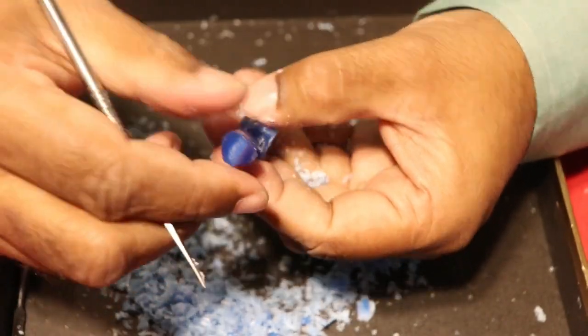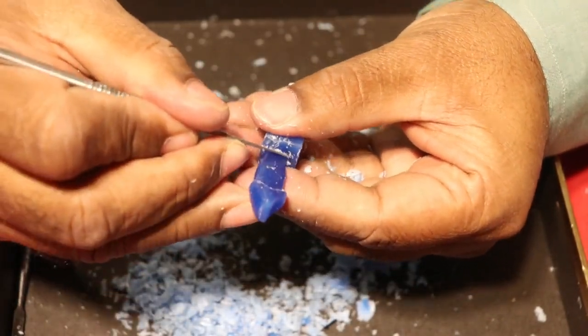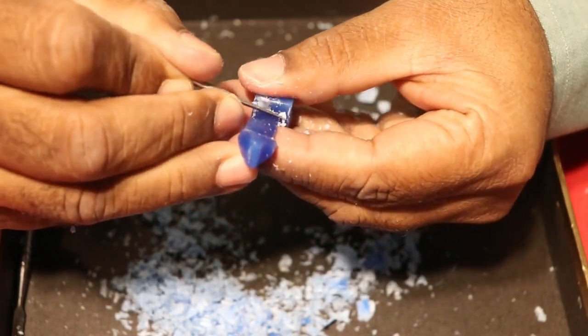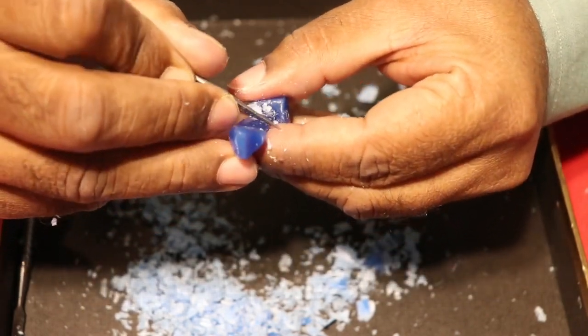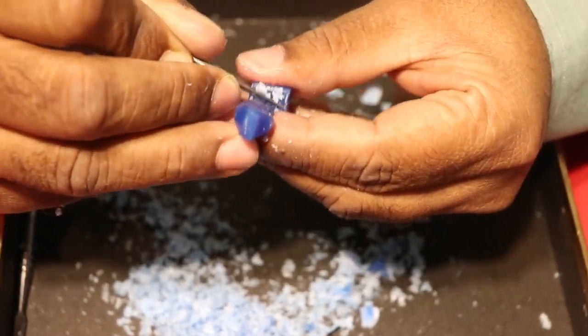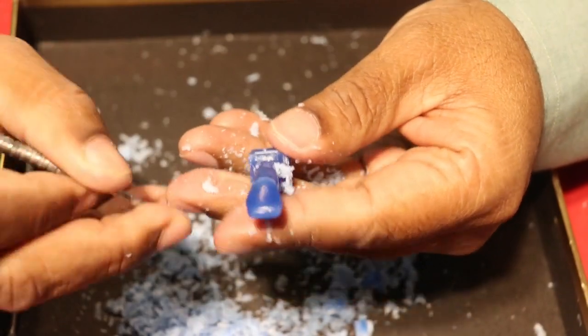So be very careful, and also take your time to do these steps. Don't be in a hurry, otherwise, especially in these last steps, we don't want the root to break.